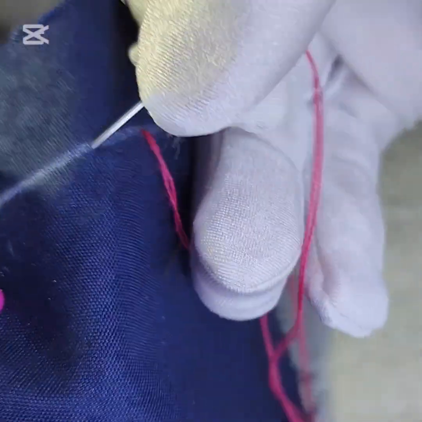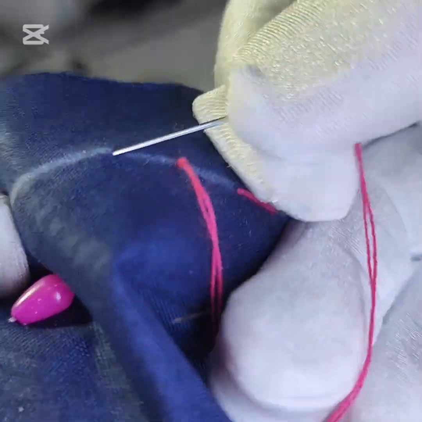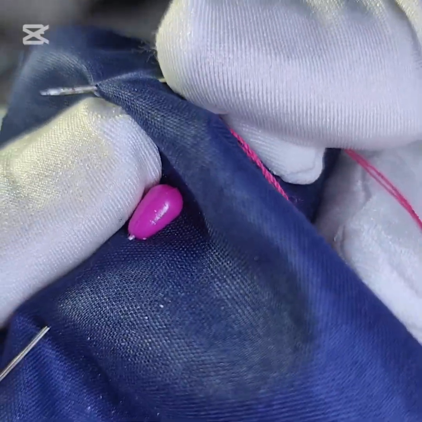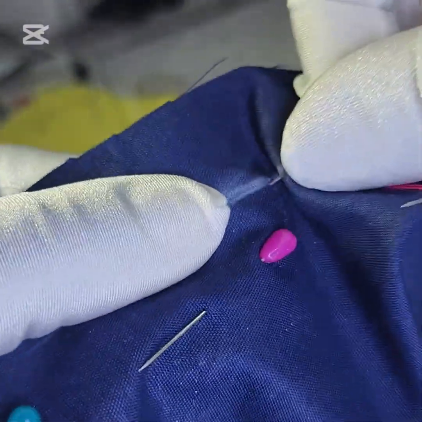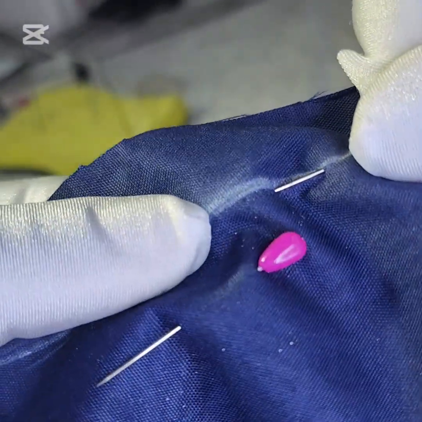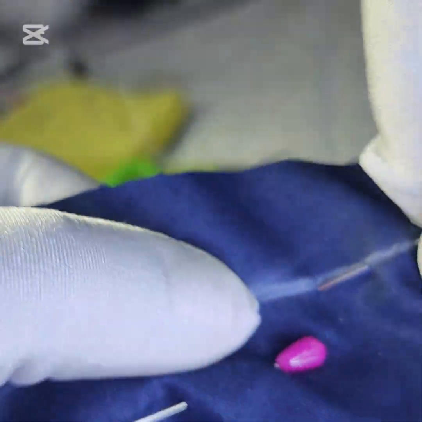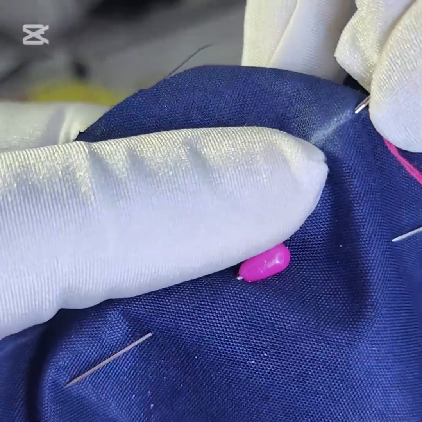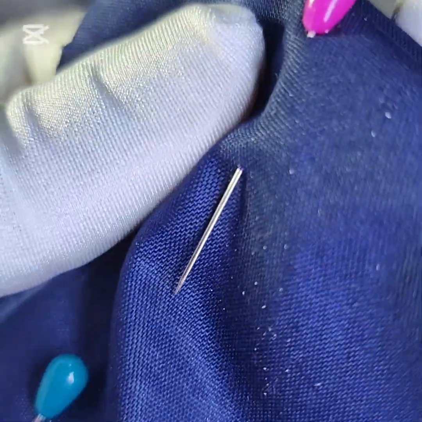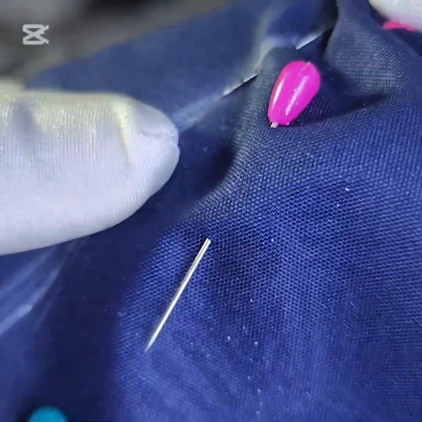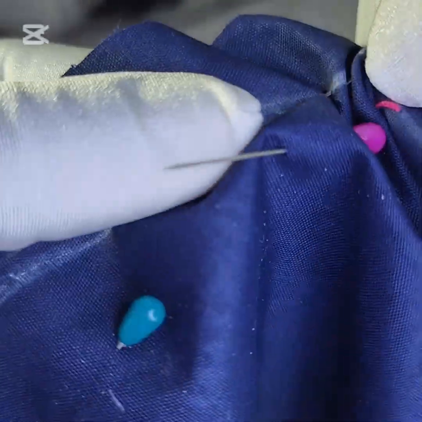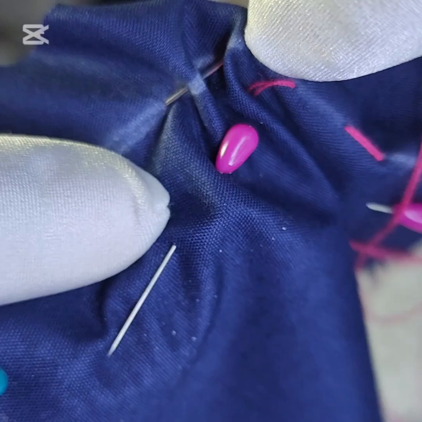You could just do this. You see? The inside again, and another one outside. Then bring back the needle. I wish I had a longer needle. Then put it in, and then bring it out again.